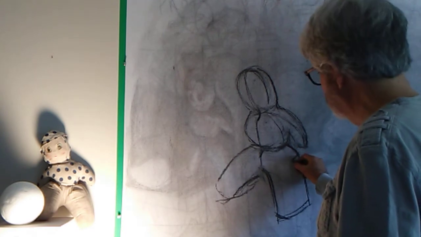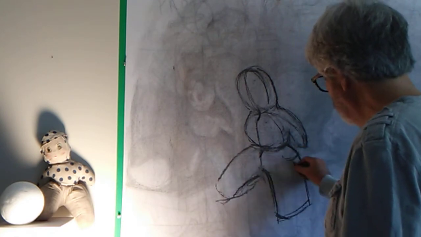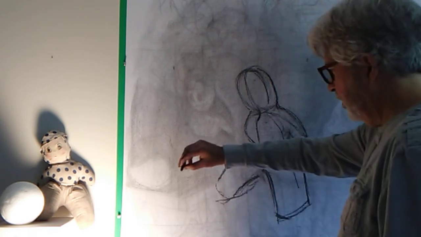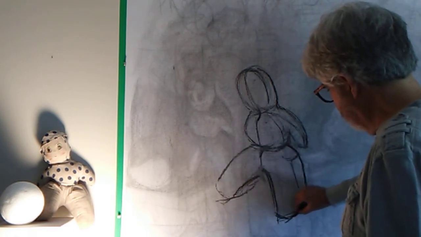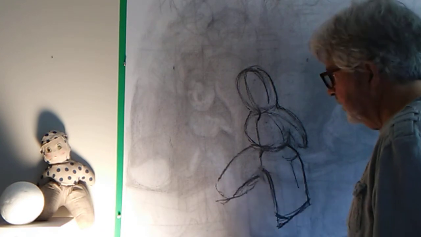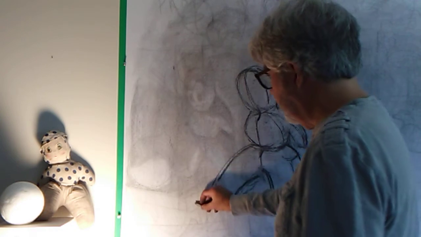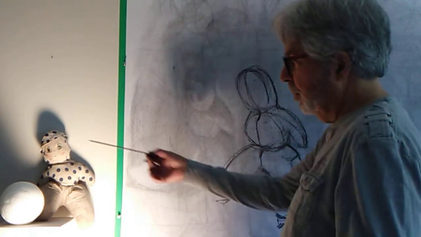So now I know there's kind of a surface up here, right? And there's a turn here. That's why ultimately there's going to be a shadow. This edge that I'm drawing, I'm going to make it a little more steep. This leg, I'm going to leave it about there. And now I'm going to check where the ball is.